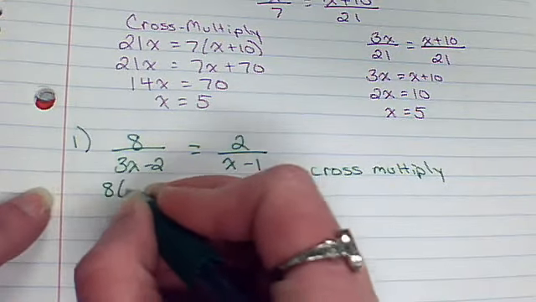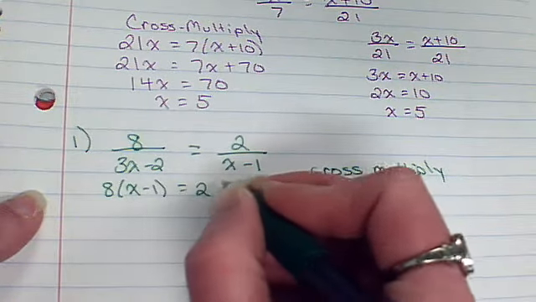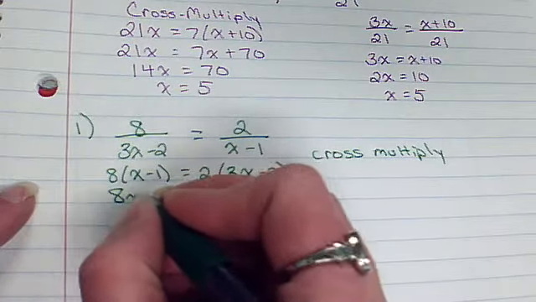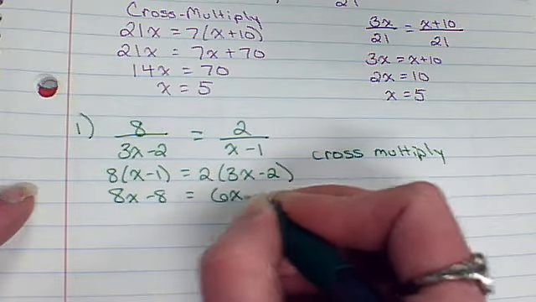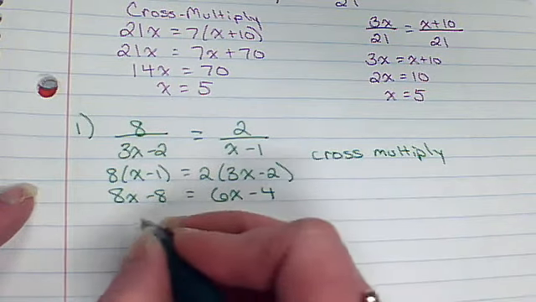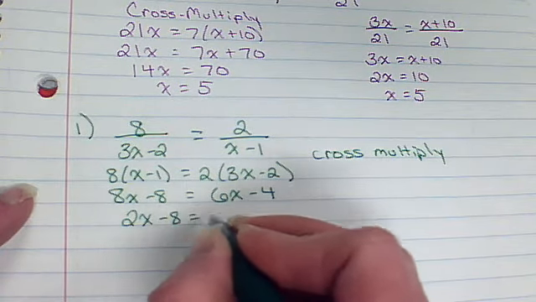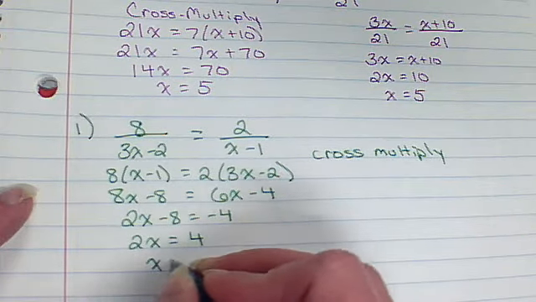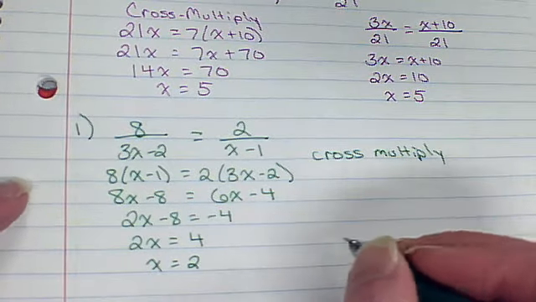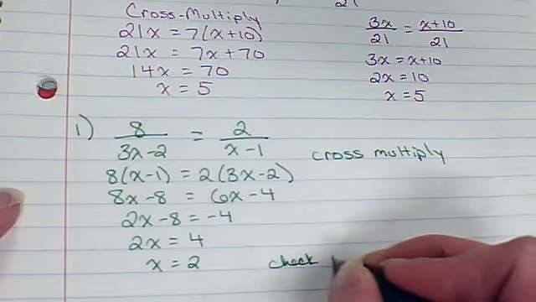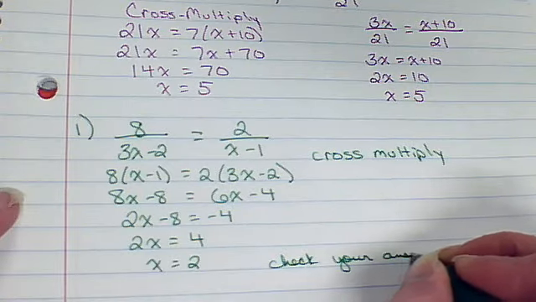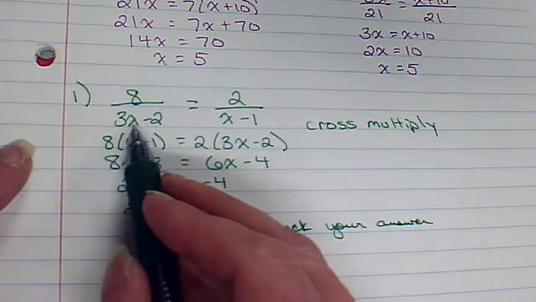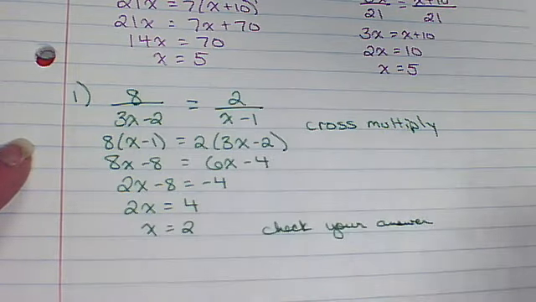So I'd have the 8 times x minus 1 equals 2 times 3x minus 2. 8x minus 8 equals 6x minus 4. That'll give me a 2x minus 8 equals negative 4. 2x equals 4. X equals 2. Now, it is very, very important to check your answer here. If you plug it back in here, this gives me a 4, that gives me a 1. I'm okay right now.